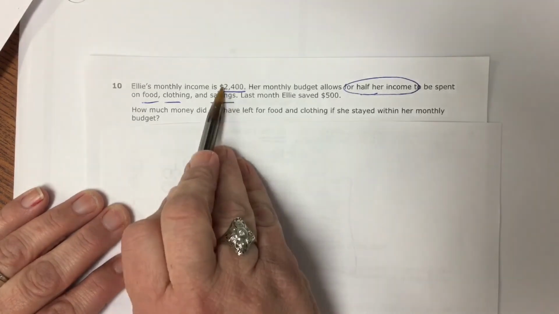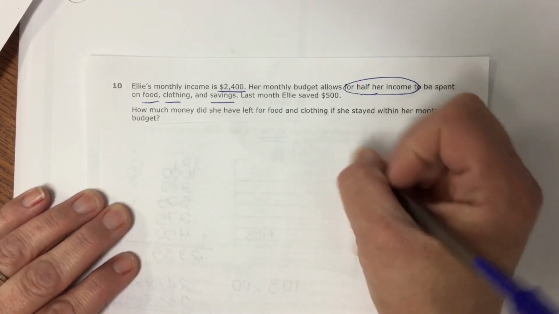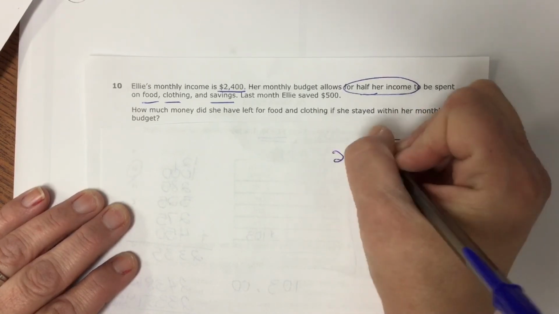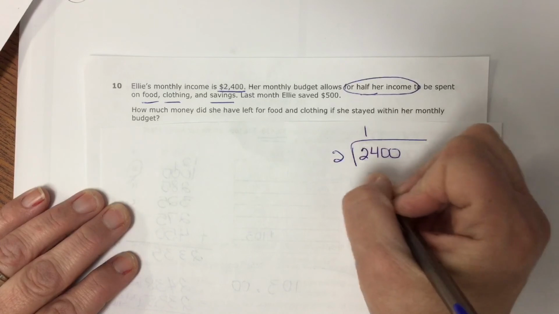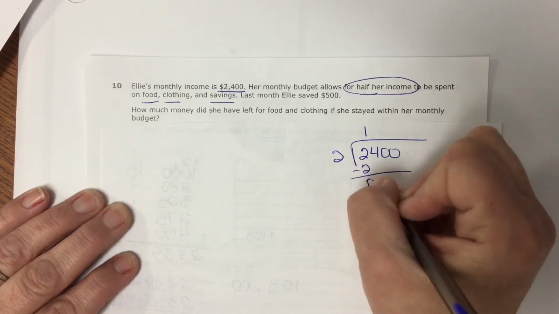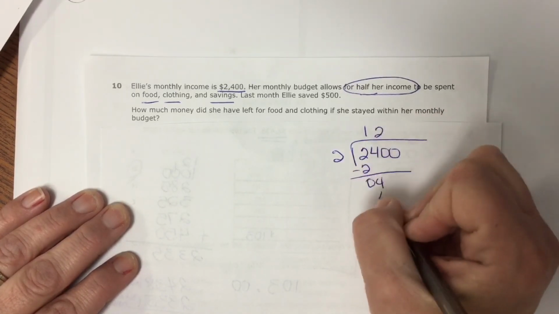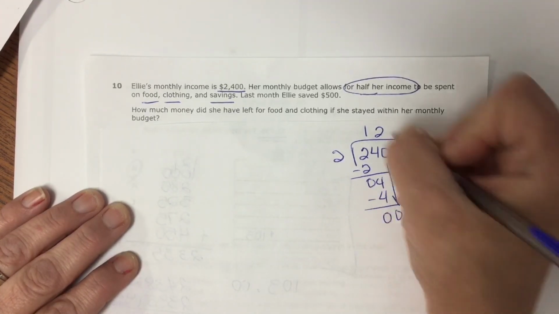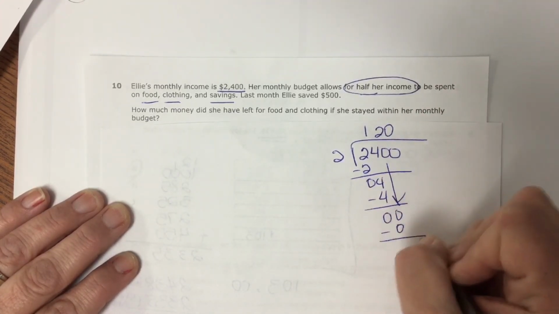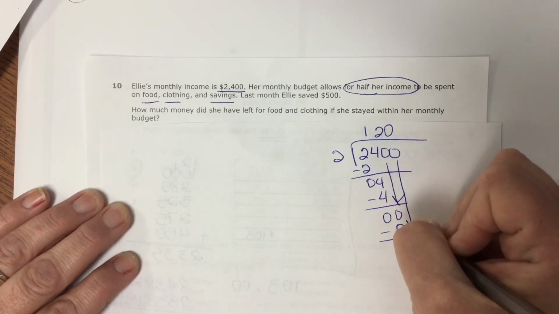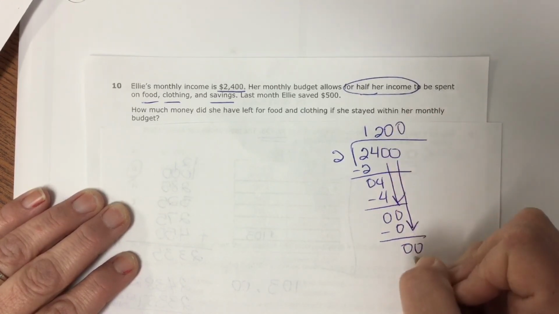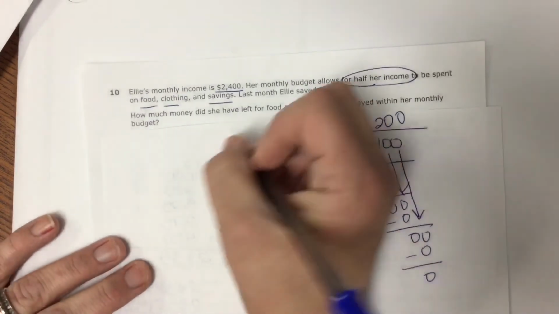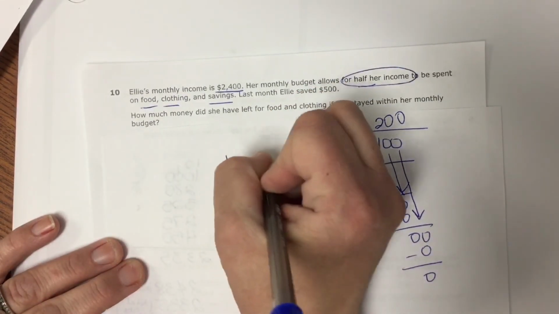Well, $2,400, half of it, you should know what that is, but if you don't, you're going to divide it by 2. Okay? 2 divided by 2 is 1. Bring down the 4. 4 divided by 2 is 2. Subtract, you get 0. Bring down that last 0. And so half of her income is $1,200.